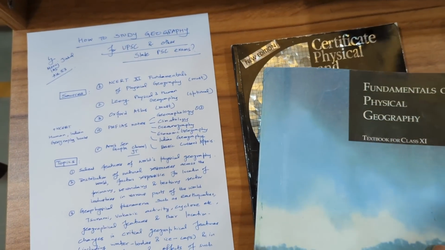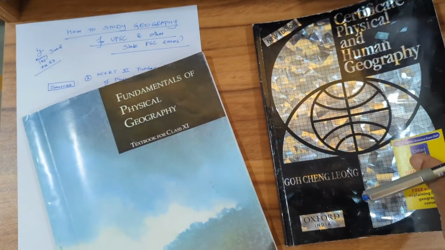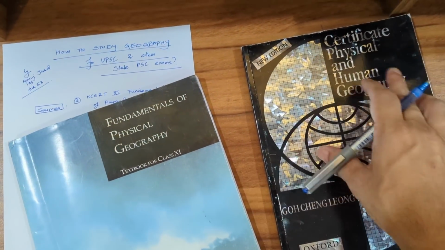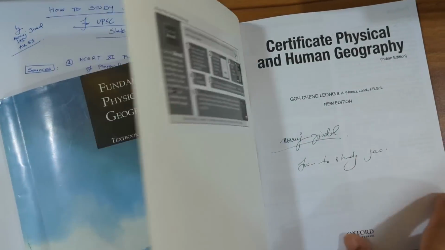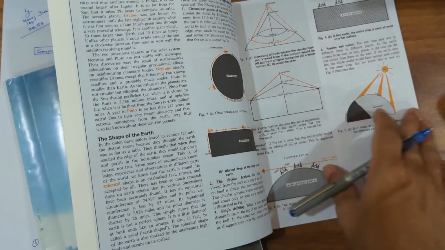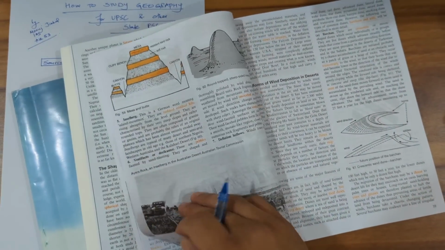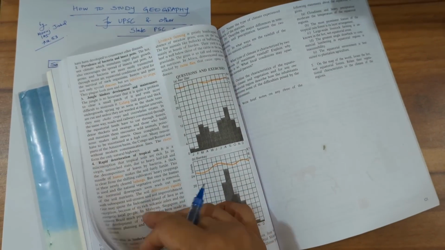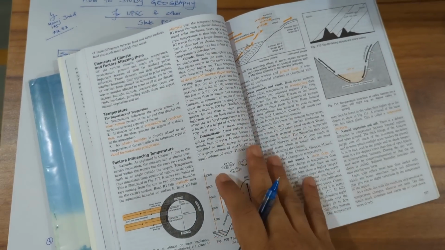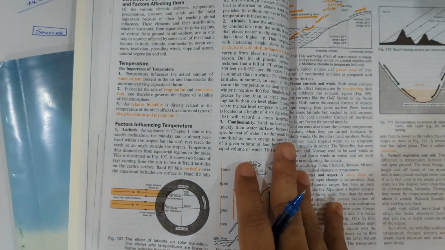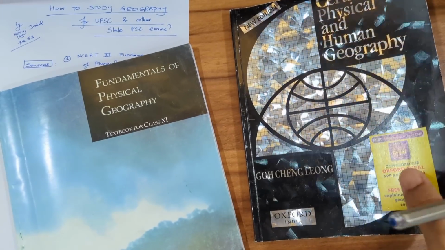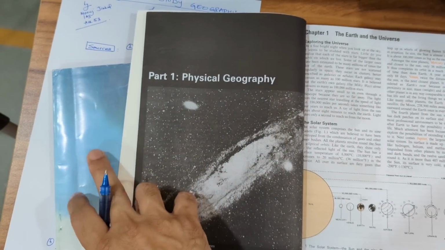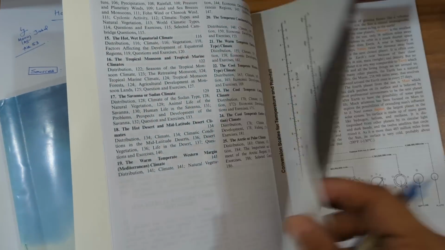The second book, which is optional but I personally really like, is the Goh Cheng Leong book, Certificate Physical and Human Geography. This is a classic book, and it goes into more detail on climate and landforms from a broader perspective, and it clarifies a lot of concepts which you might not be sure are covered in the NCERT book. This book also covers climatology, which is not covered that well in the NCERT. So those topics you can cover too.